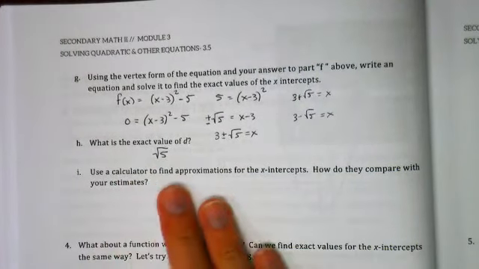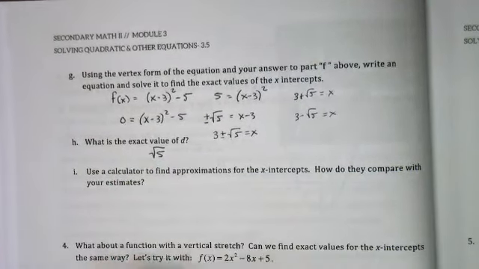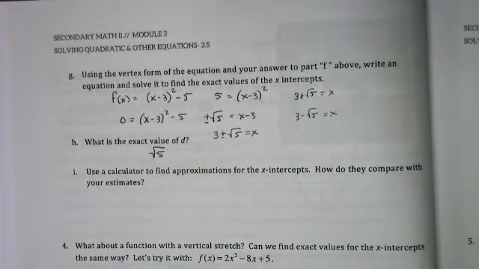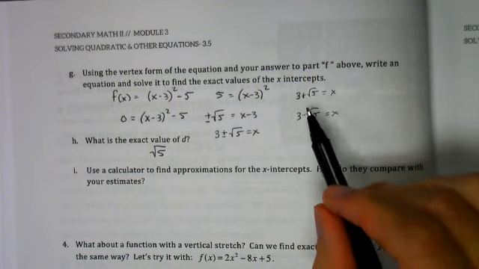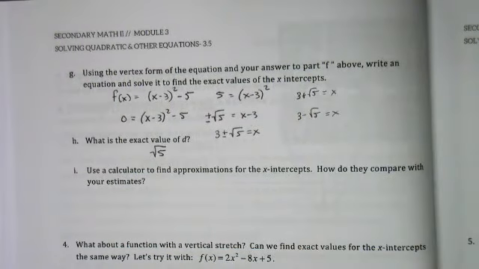Use a calculator to find approximations of the x-intercepts. How do they compare with your estimates? So remember, we guessed 0.5 and 5.5 on the other page. Well, let's see what the square root of 5 is, and let's actually calculate this in the calculator and get some approximations.